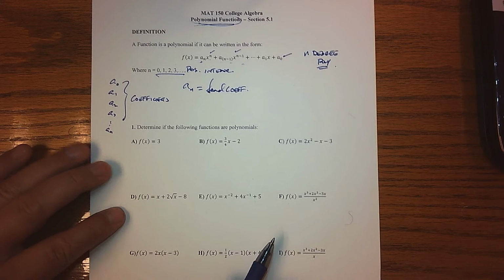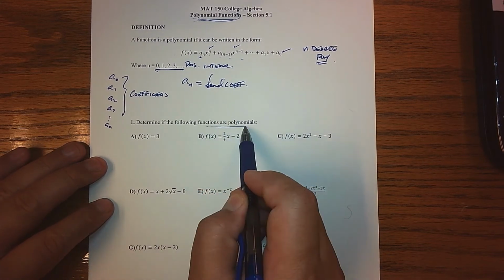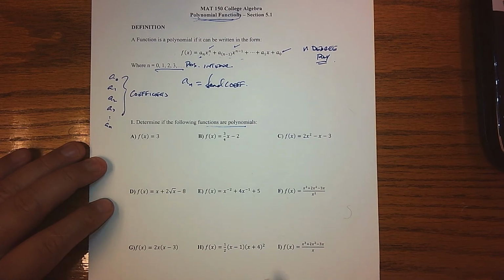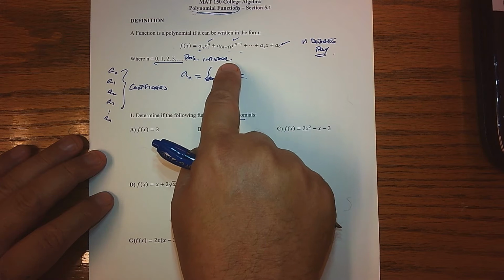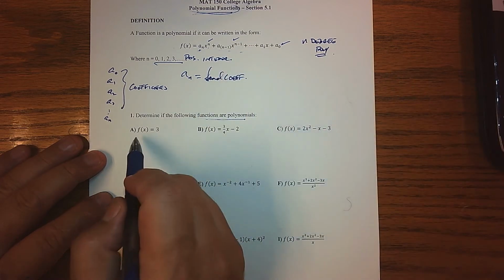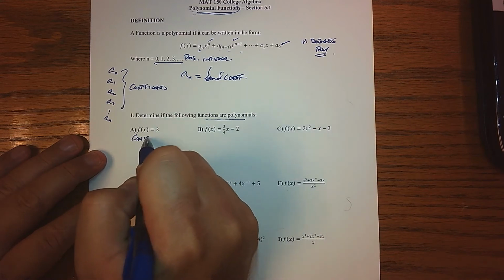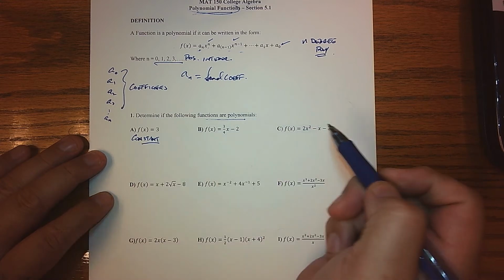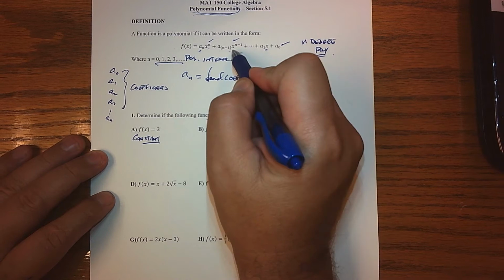So here are some examples. We're going to determine whether these expressions down here are polynomials or not. Essentially, do they fit this definition? If they do, then it's a polynomial. If they don't, then it's not. All right, f of x equals 3. Well, this is what we called in the past a constant function. In terms of our terminology, there is no variable x.